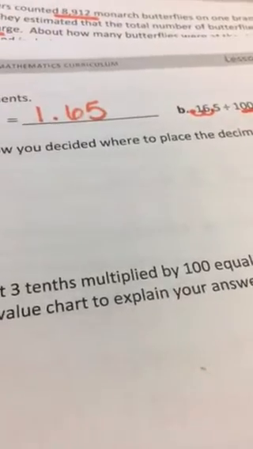Okay, explain how you decided where to place the decimal in the quotients. Quotient means the answer of a division problem. Okay, so the reason that I put the decimal place where I did was because of the 10 and the 100. I moved 1 space when I divided by 10. I moved 2 spaces when I divided by 100.